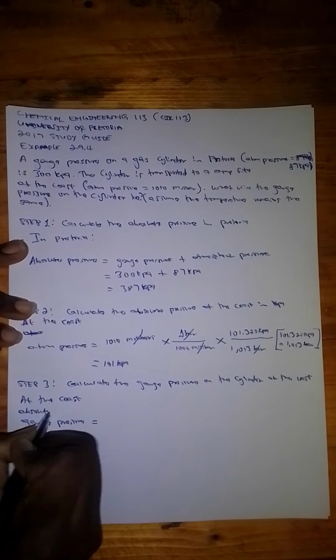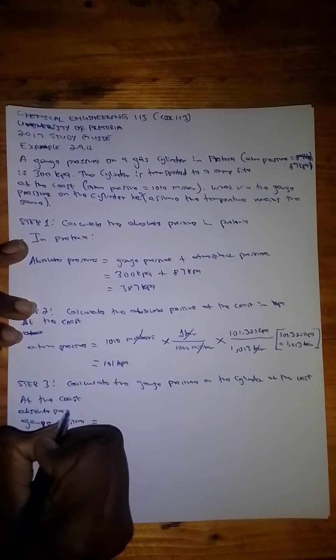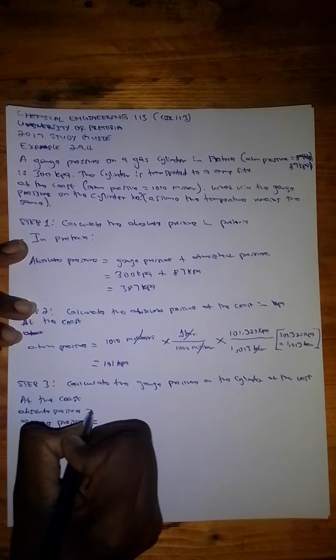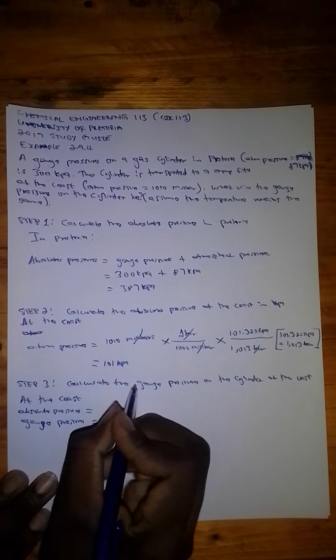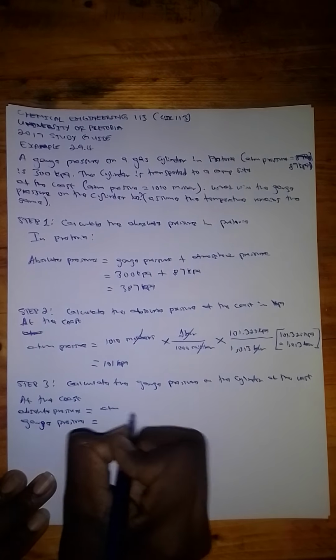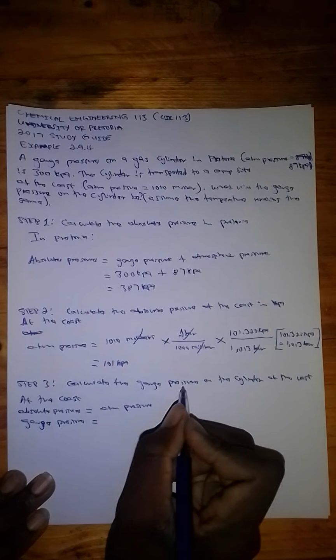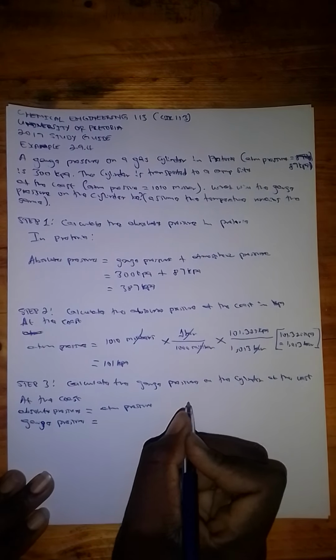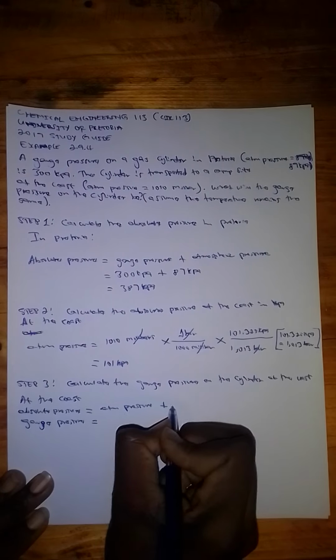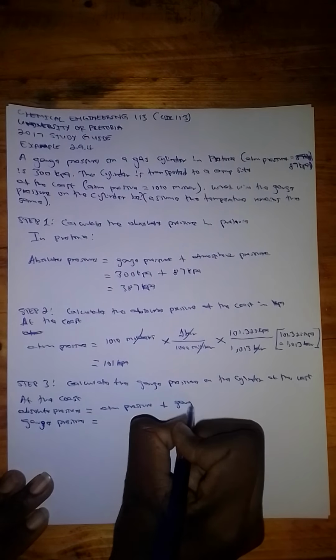Absolute pressure equals atmospheric pressure plus the gauge pressure.